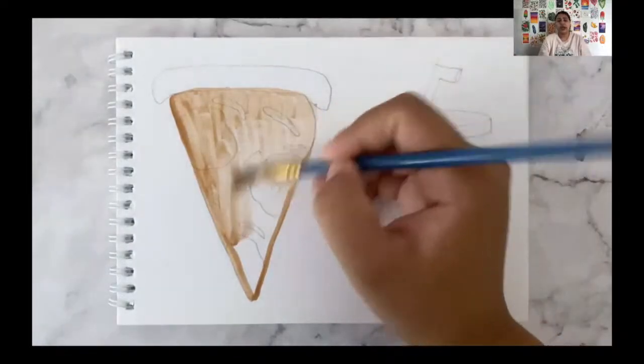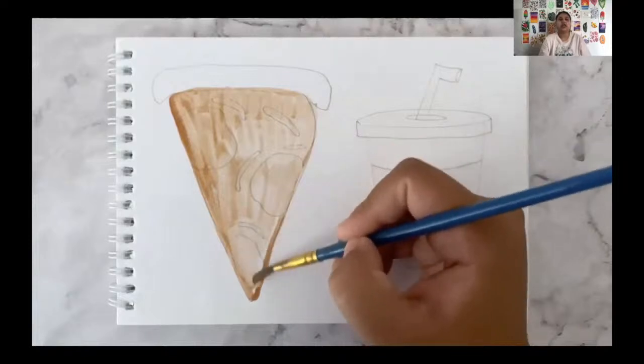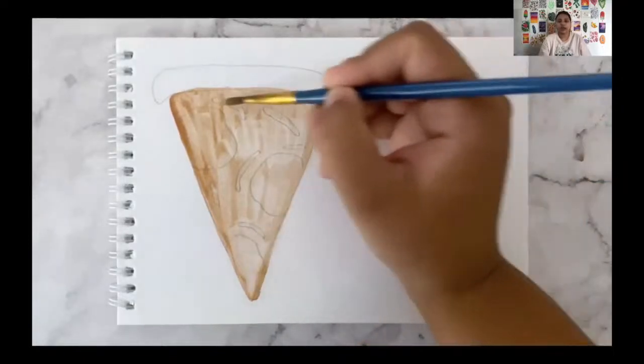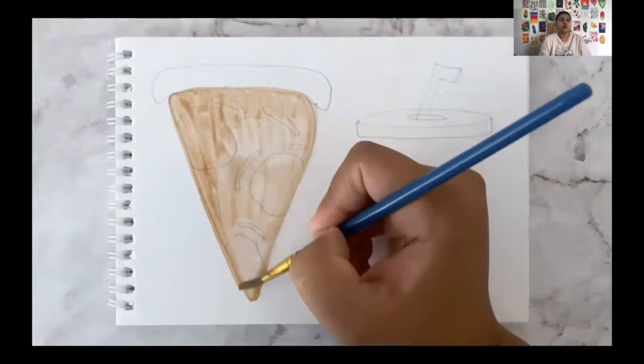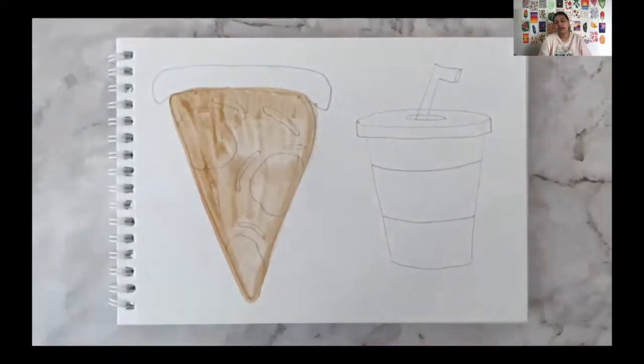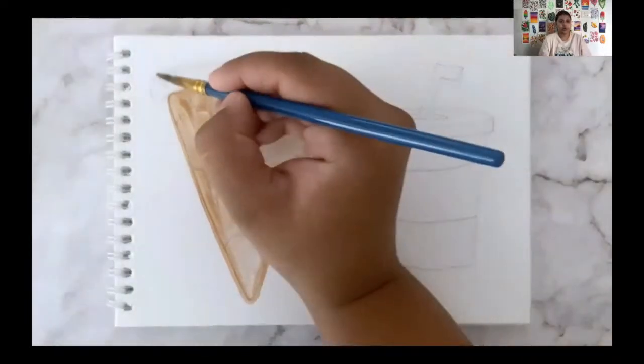Now, what if you do not have green, but you just have red? Then you can take a little bit of red, a little bit of blue, and a little bit of yellow and mix that up, and automatically you will get a beautiful brown color.